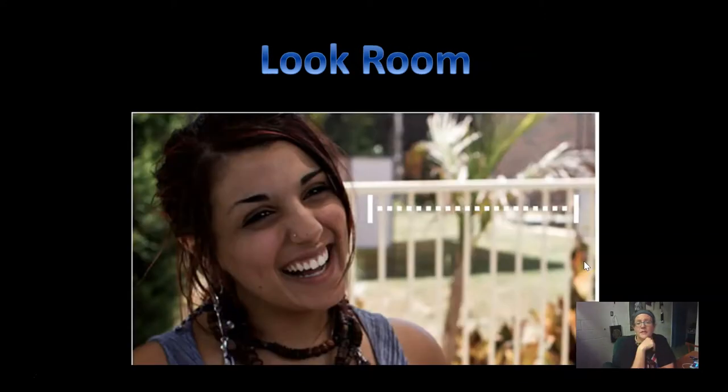All right, next is look room. And I am tilted a little bit more. When I tilt myself more that way, I have the correct amount of look space. So look room or nose room is the space between my nose and the end of my screen. Now, if I turn and I'm talking more this way, it feels awkward and tight.